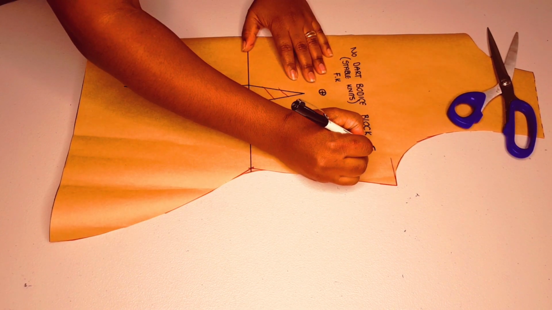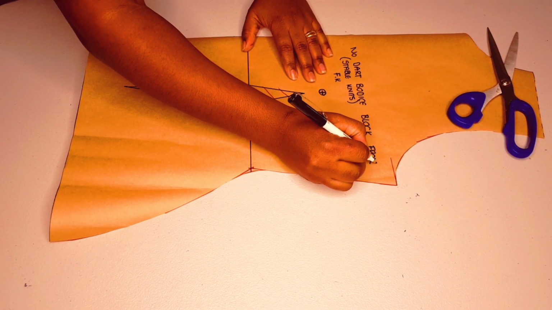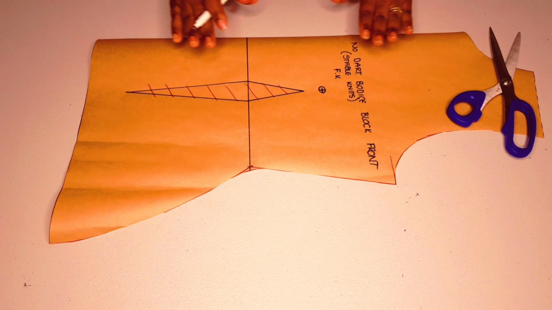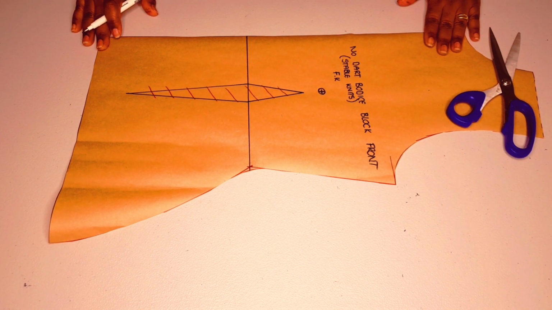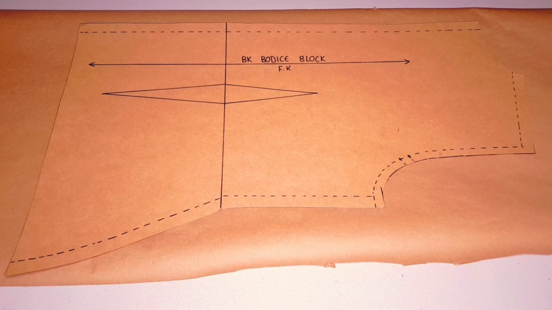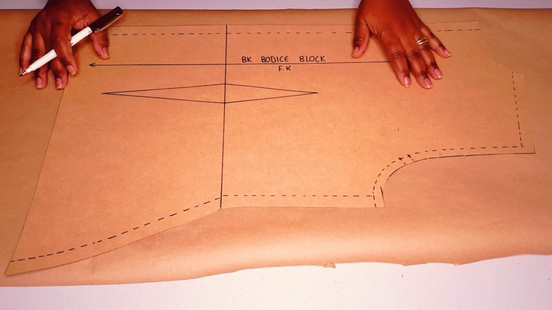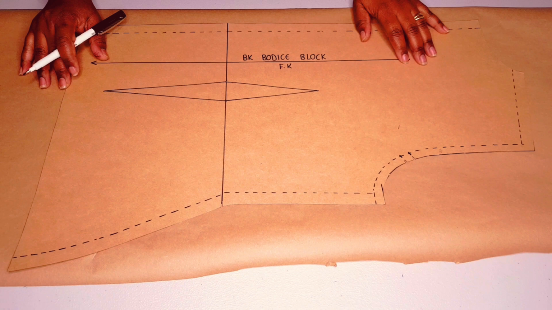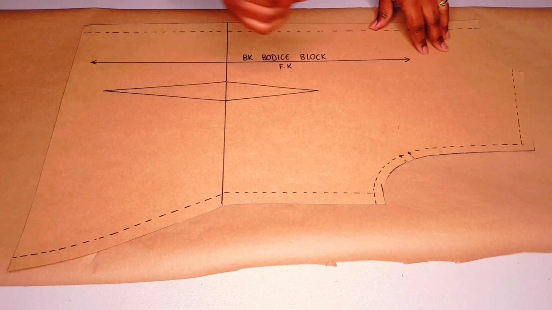So it's the front. So our front is finished. So now we're moving on to the back. So now we're gonna follow through the steps we did with the front. So we're going to start with tracing around our bodice block.